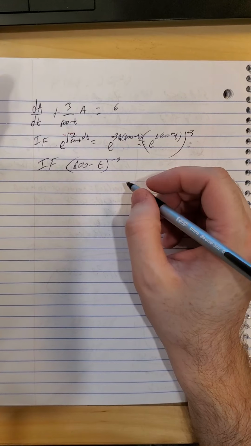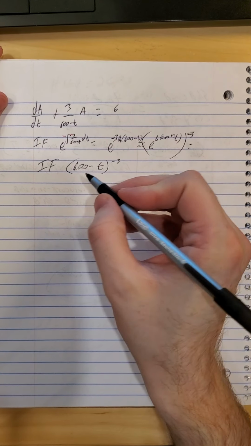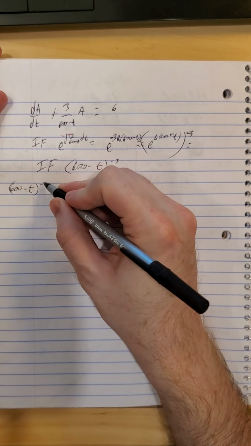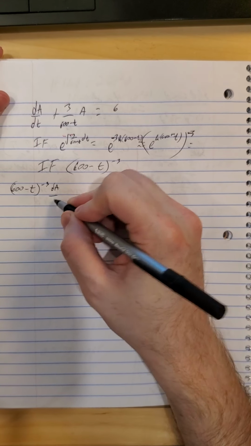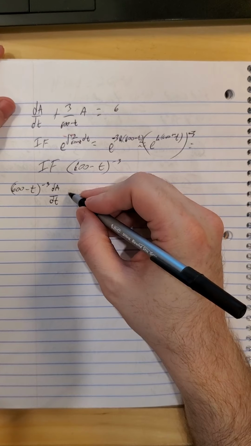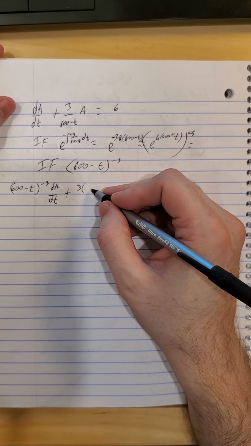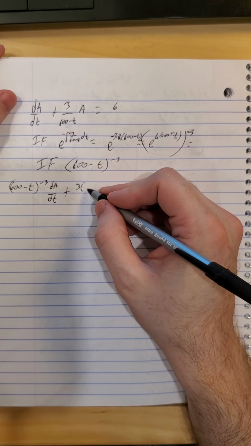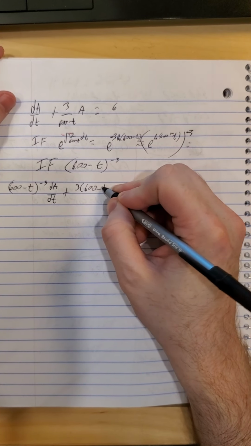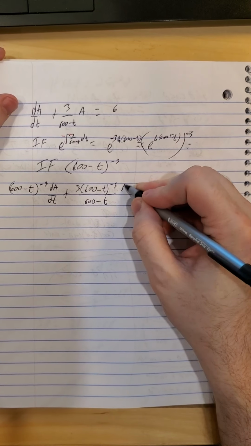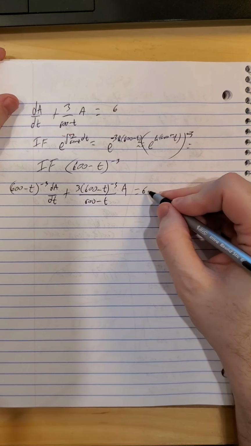Now all 3 pieces are going to get multiplied by (600 minus t) to the -3rd. So our dA/dt gets hit with that, the 3 over (600 minus t) times A gets hit with that, and the 6 as well.